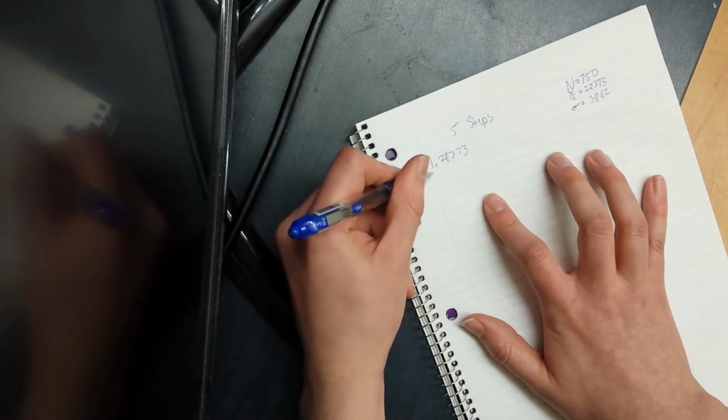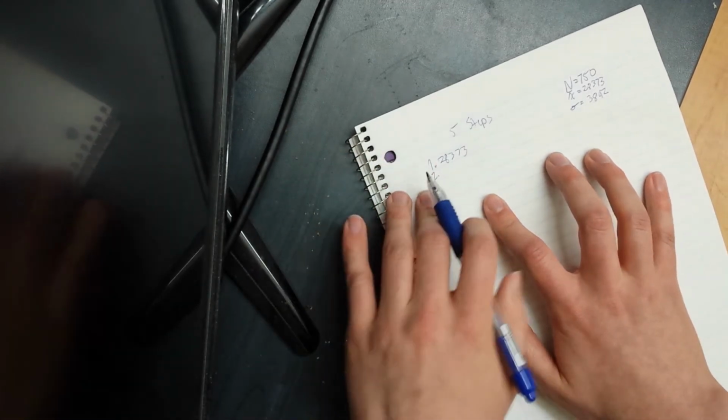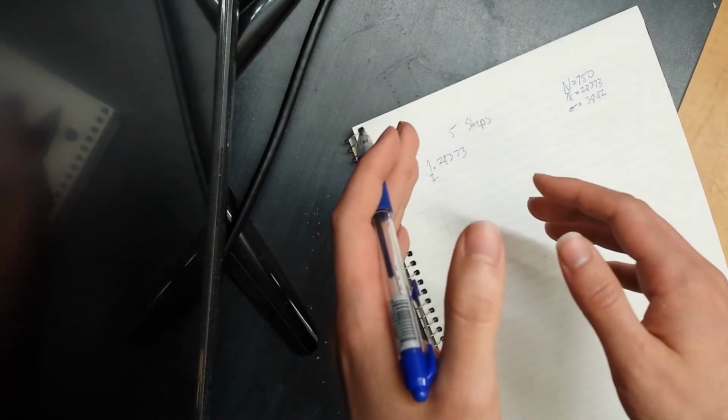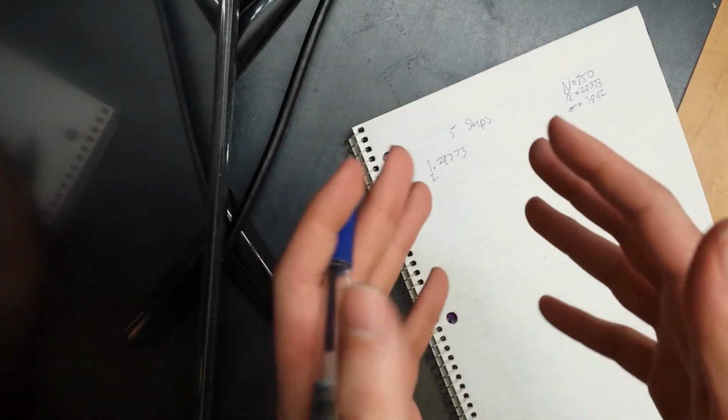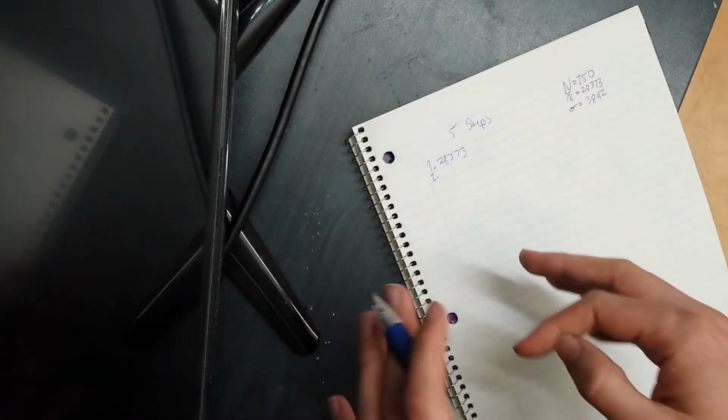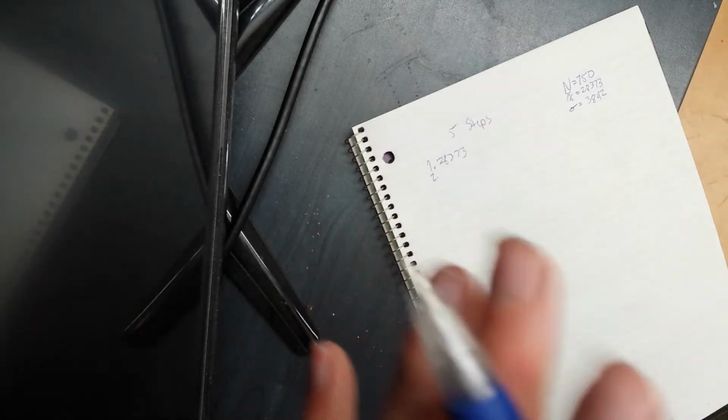Well, that was 28,373. Second step is figure out what confidence interval we want. Let's say for the sake of example, we want a 95% confidence interval. You could choose 99%, you could choose 80%. 95 is the standard, so we'll take 95%.